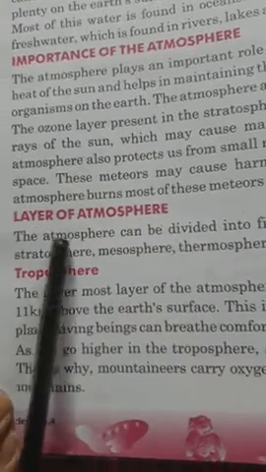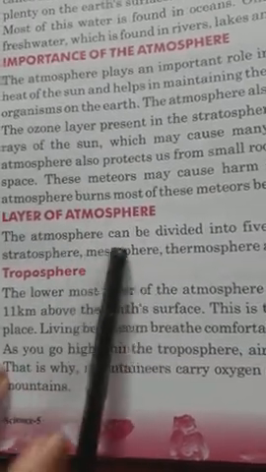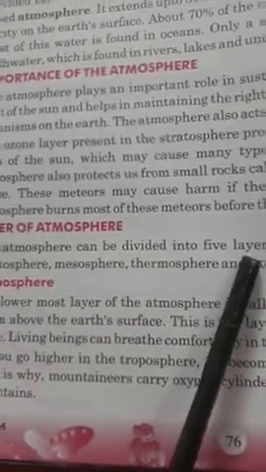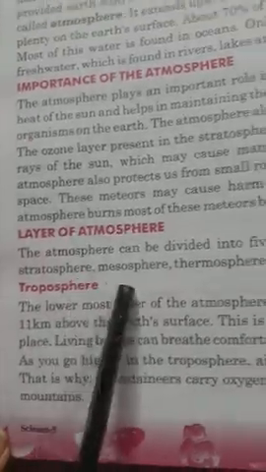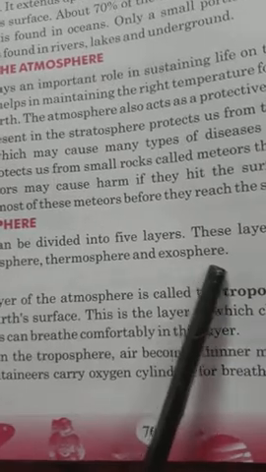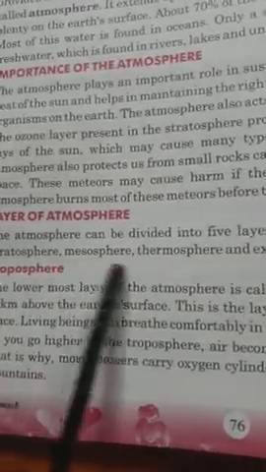Now, layers of the atmosphere. The atmosphere can be divided into 5 layers. Underline this. There are 5 types of layers. These layers are the troposphere, stratosphere, mesosphere, thermosphere and exosphere. Underline all this. The 5 types of layers of the atmosphere are all these.